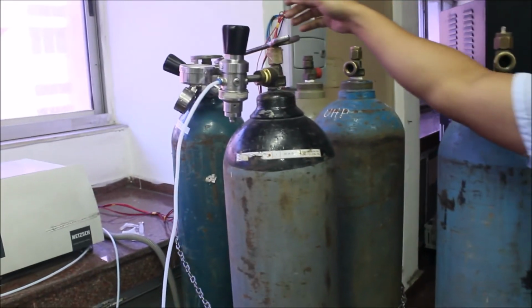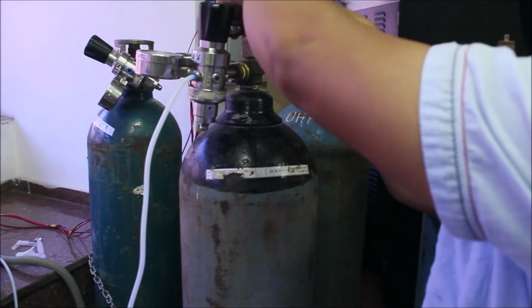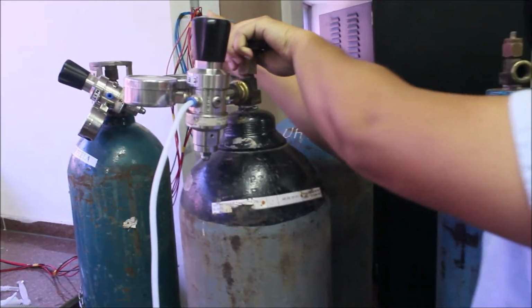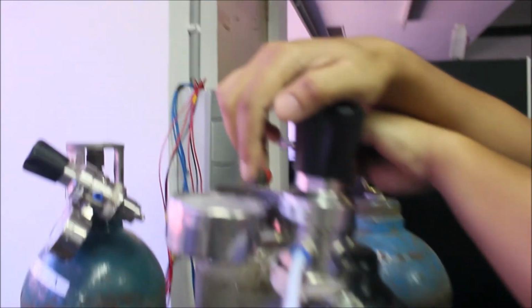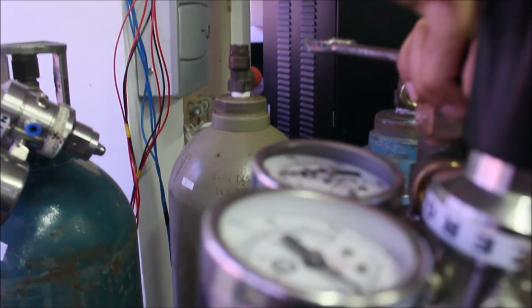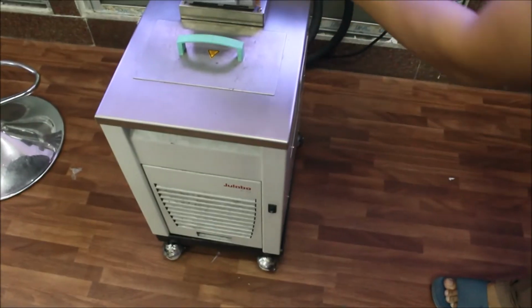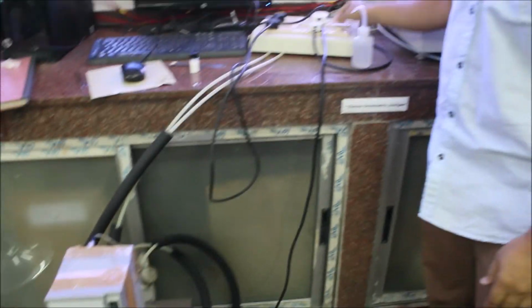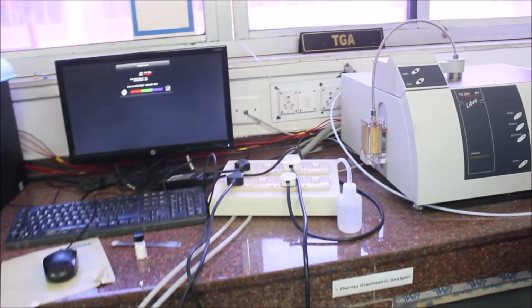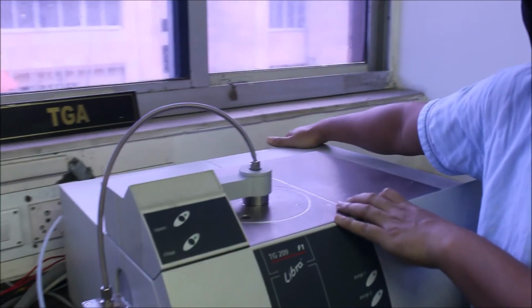First we have to open the gas. For our analysis we are using nitrogen gas. The pressure here should be maintained at 0.5 bar. Then we'll start the sealer. The sealer is used here to pull the furnace at the back side of the instrument. So start it.